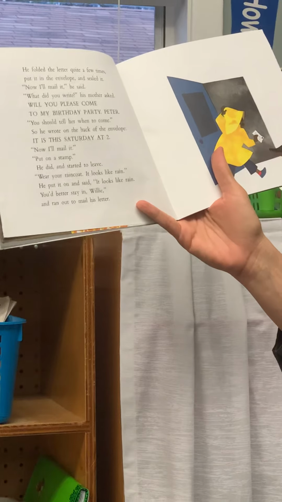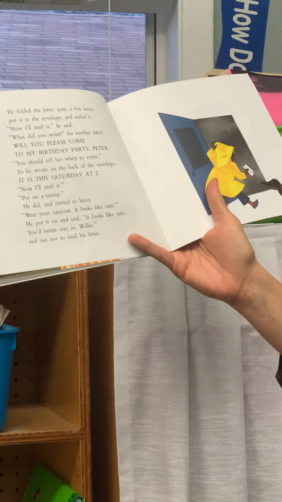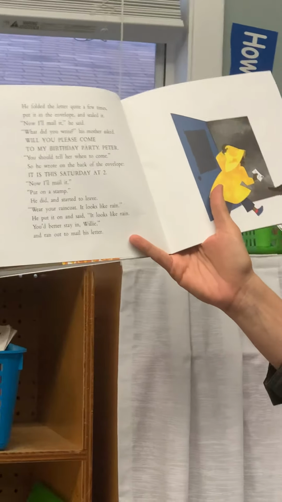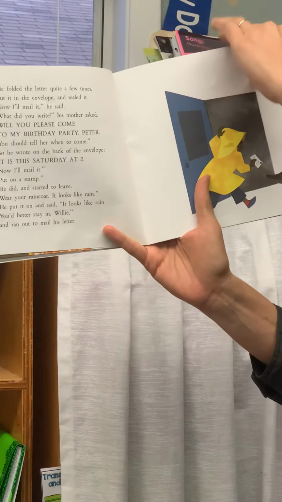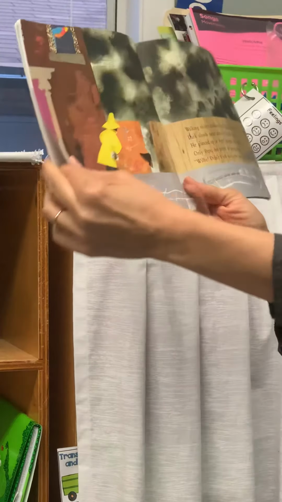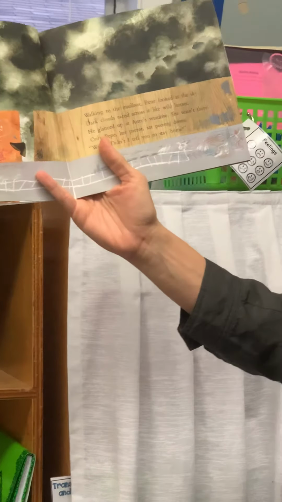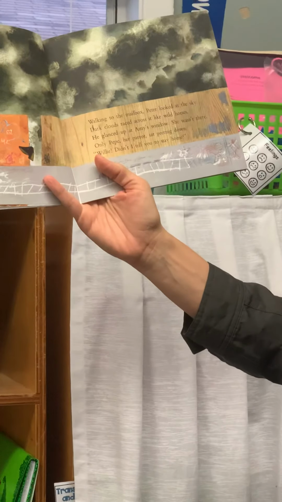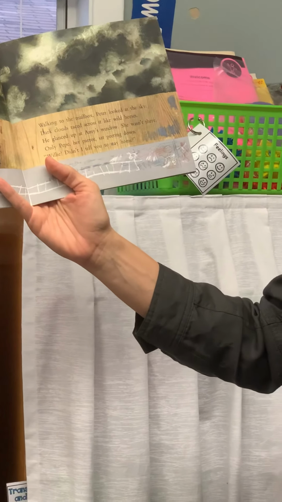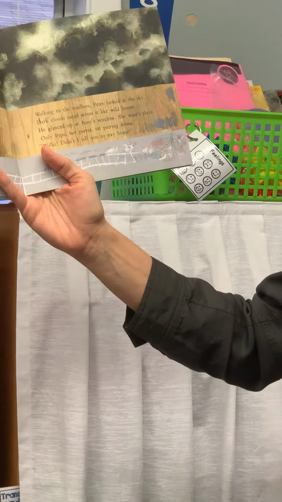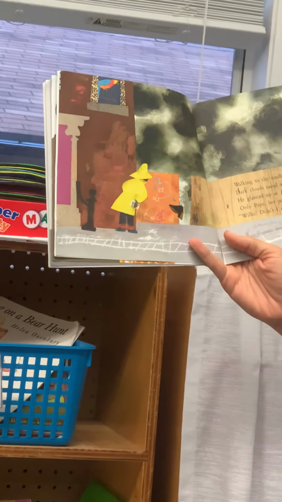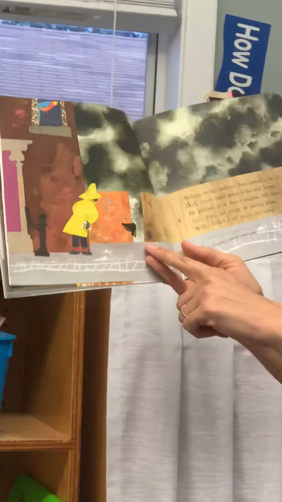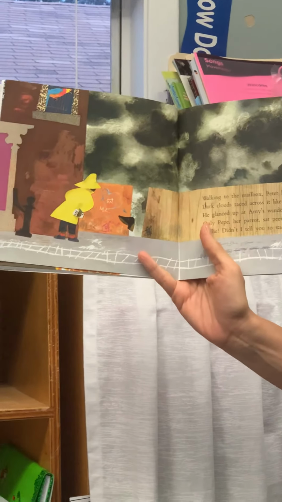Wear your raincoat. It looks like it's gonna rain. He put it on and said, it looks like rain. You better stay in, Willie. And ran out to mail his letter. Walking to the mailbox, Peter looked at the sky. Dark clouds raced across it like wild horses. He glanced up at Amy's window. She wasn't there. Only Pepe, her parrot, was staring down. Willie, didn't I tell you to stay home?